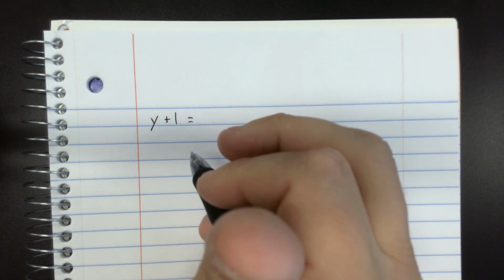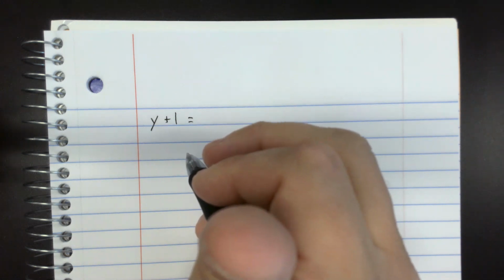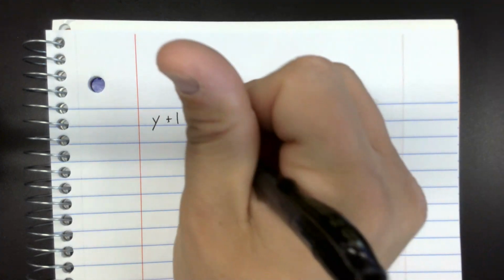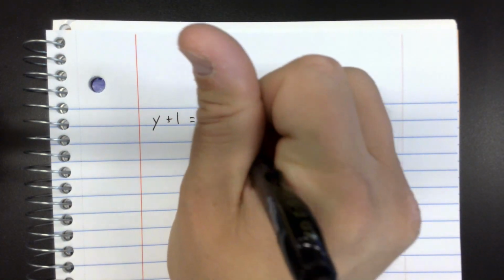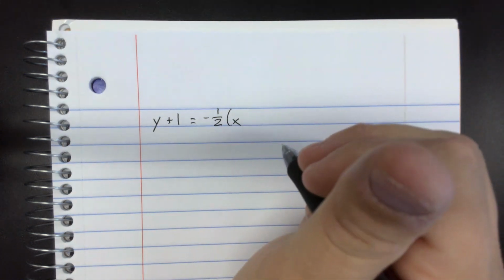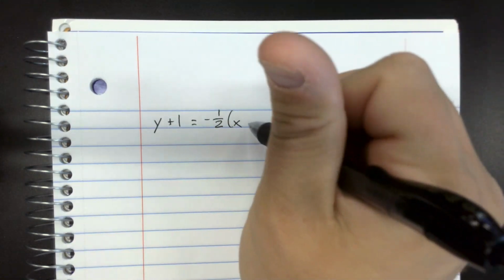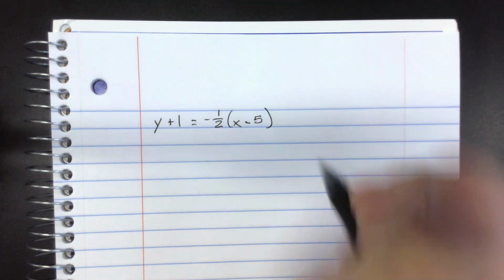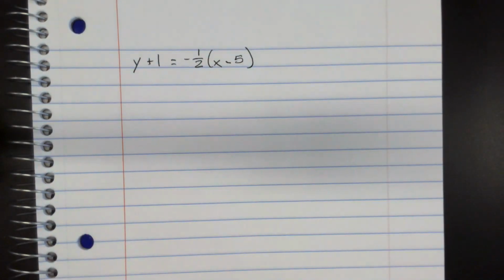Dre, give me a number. 1. Positive or negative? Positive. Equals. Give me a slope, Easton. Give me a weird fraction. 1 over 2. Good. Negative 1/2. X. Ricky, give me a number. Positive or negative? Let's go negative. Yeah? Okay. So there's our equation.